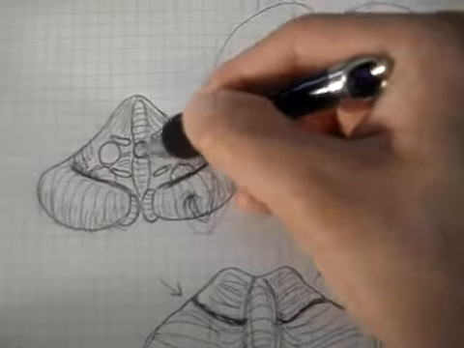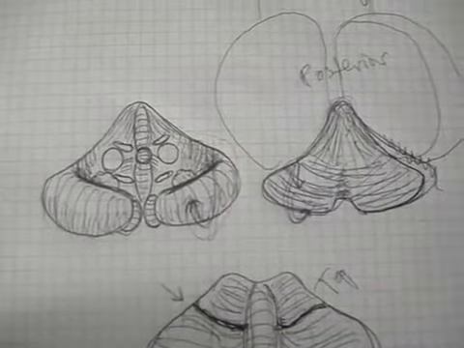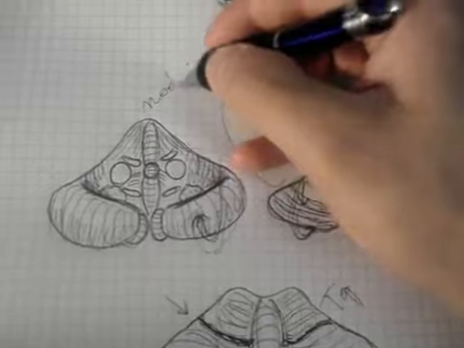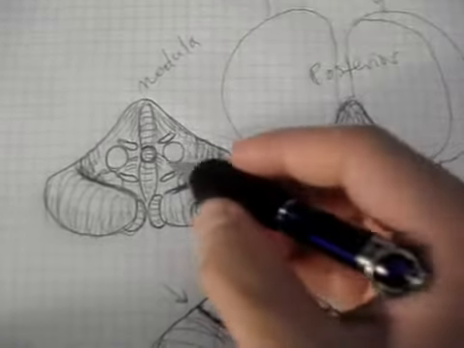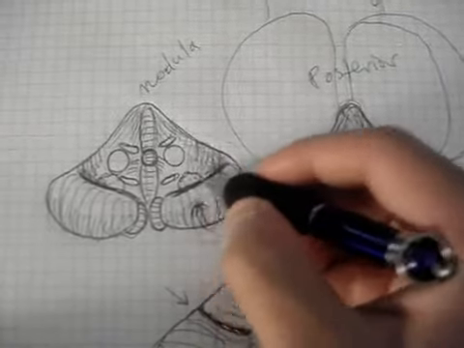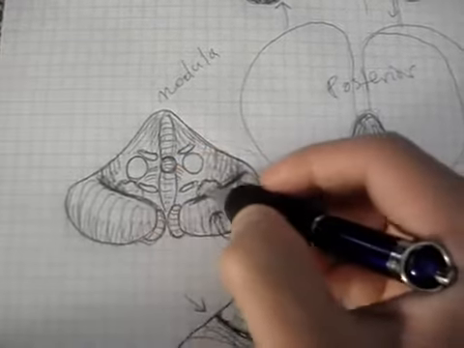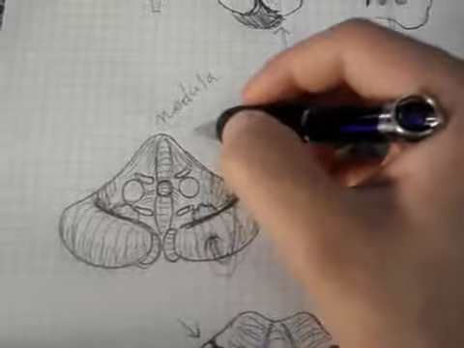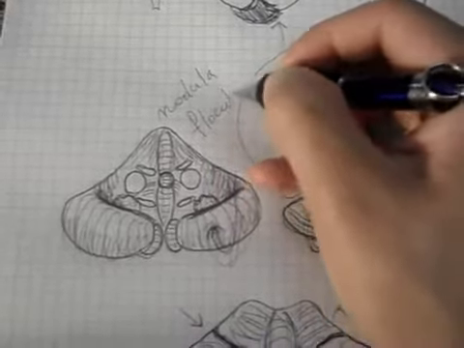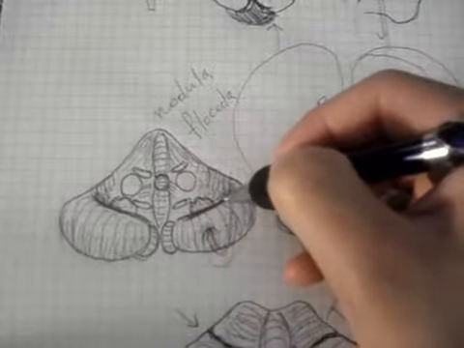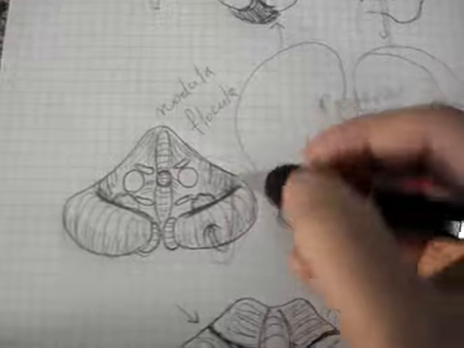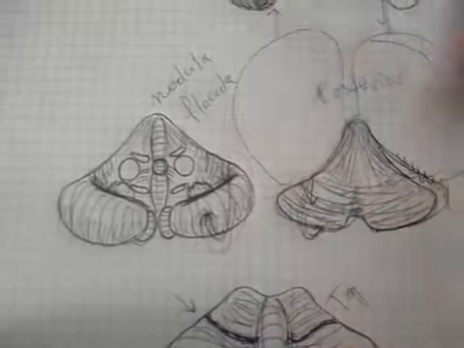Along the midline somewhere here is a circular structure called the nodula. And here, right on the posterolateral fissure, is a structure that looks like a little bush. That's called the floccula. Nodula, floccula, posterolateral fissure, anterior lobe, posterior lobe, and vermis.